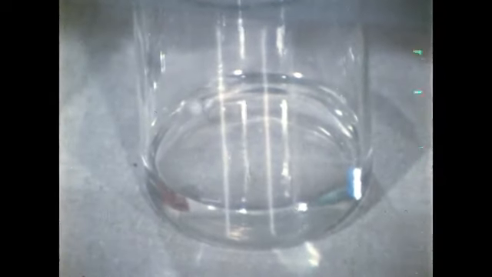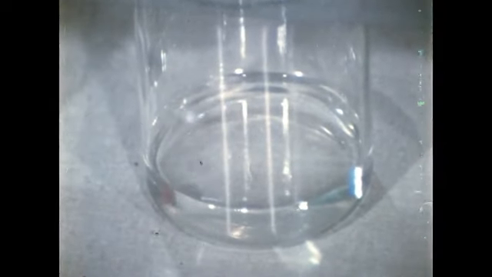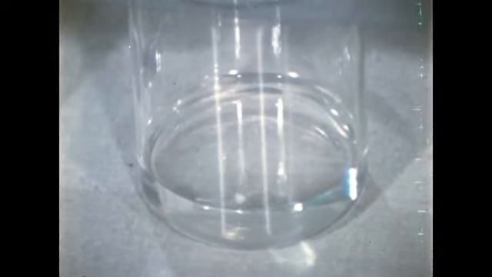Next is sodium. Potassium reacts with such vigor that the gas produced bursts into flame.